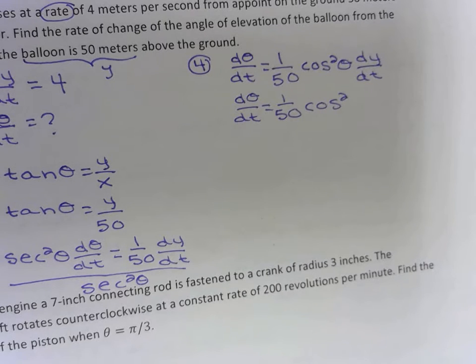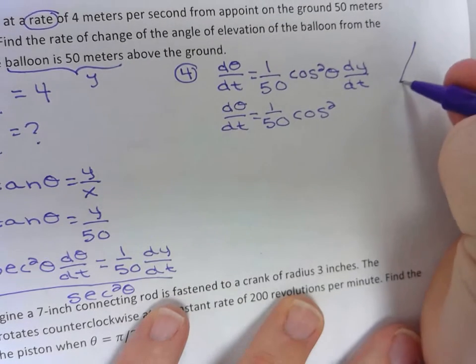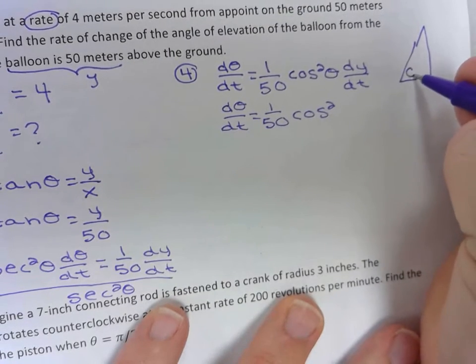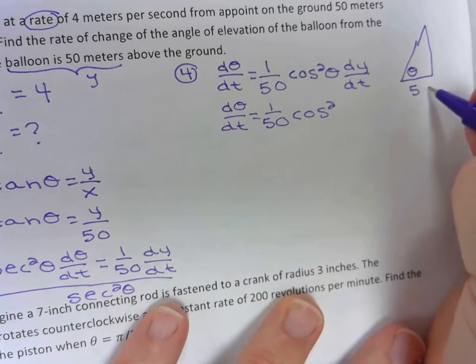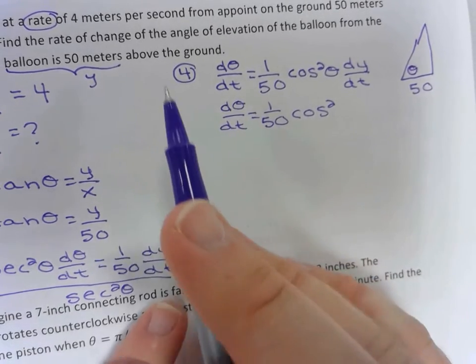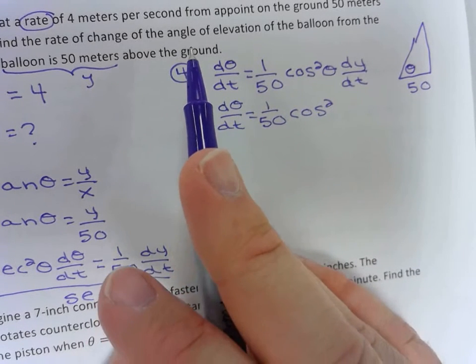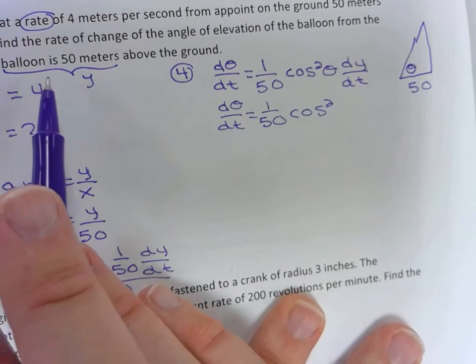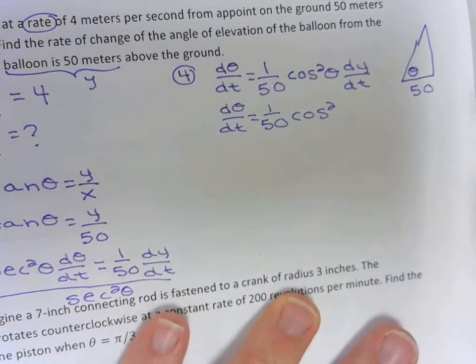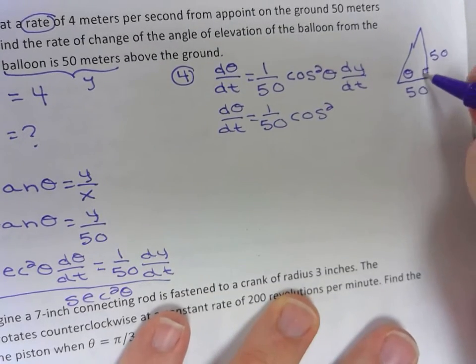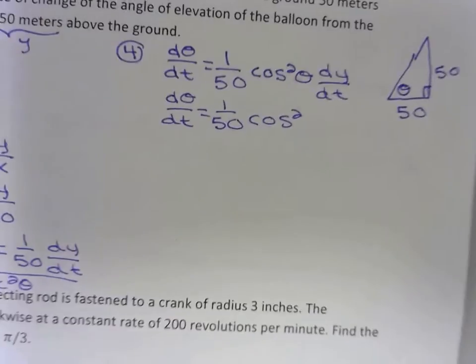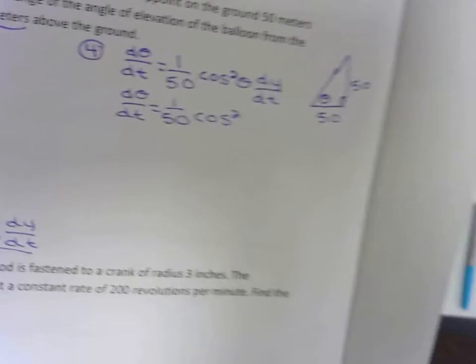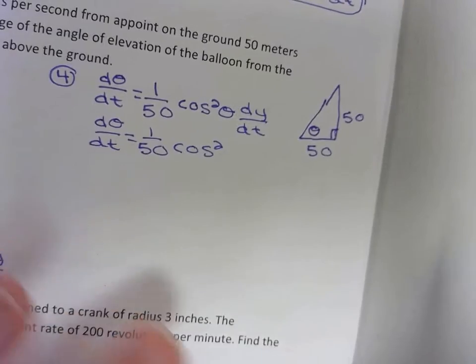So I need to somehow figure out what my angle is, what theta is, kind of like the example we did right above this. If I think about my right triangle, I want to know theta, I know x is 50, and they tell you I want to know the rate of change when the balloon is 50 meters above the ground. So if you read more specifically, they tell you I want to know the rate of change when it is 50 meters above the ground. So my y value is going to be 50.